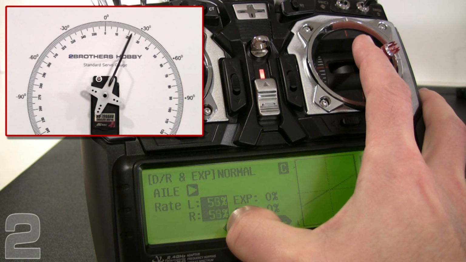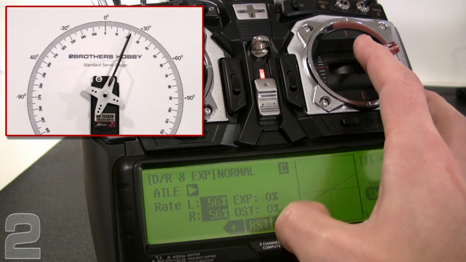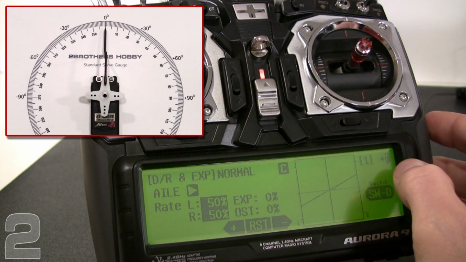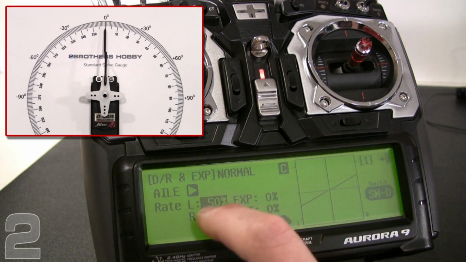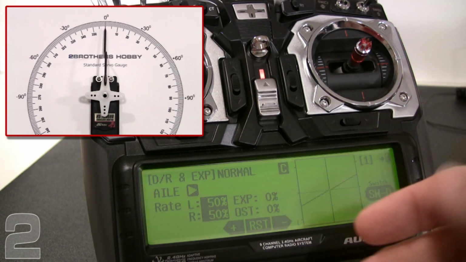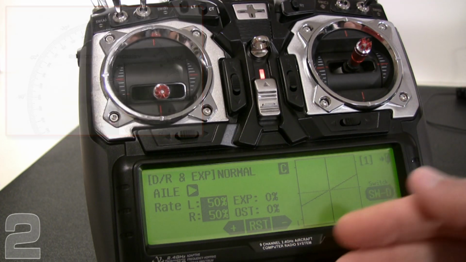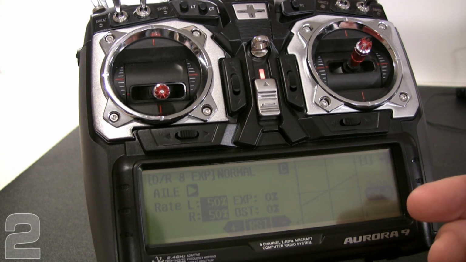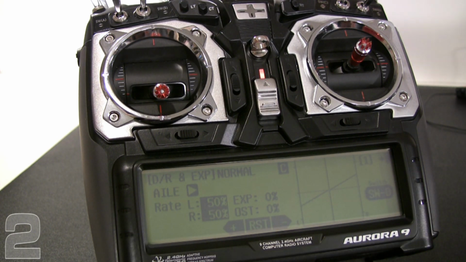We don't want that, so let's go ahead and take that back up to 50%. If you don't know, 50% is a fairly safe setting on a lot of models, especially part flyers. If you don't have instructions to tell you what they need to be, typically your manual's going to tell you what your low and high rate recommended settings are as they apply to throws. It's going to give you a dimension or a distance, and it'll say, okay, in low rates it needs to be 1 inch of deflection. In high rates it needs to be 1.25 inches of deflection. So we can verify that by using a pitch gauge or a throw gauge.